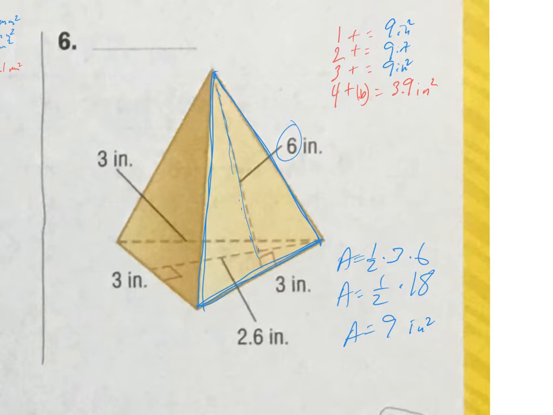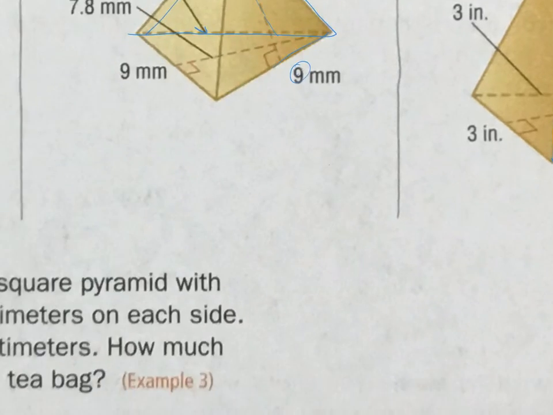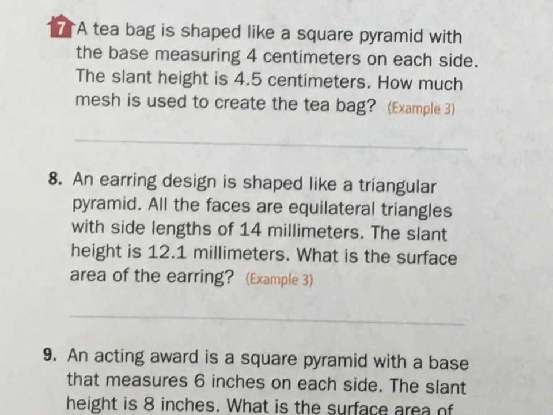So 9 times 3 is 27, plus 3.9 gets me 30.9 inches squared. All right, cool. Let's go to these word problems.